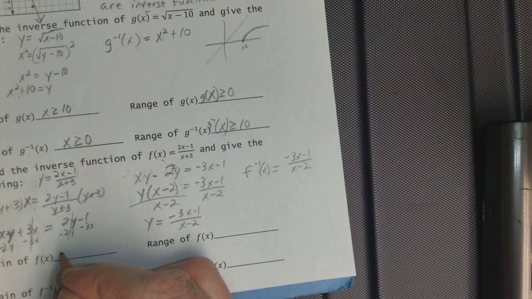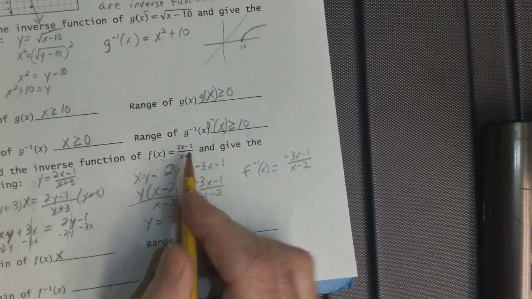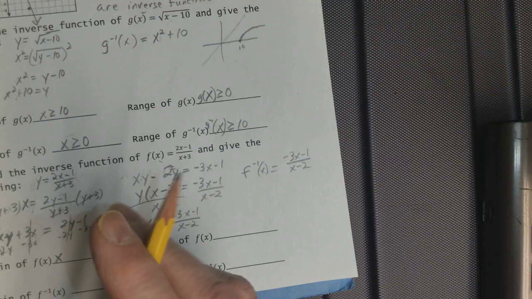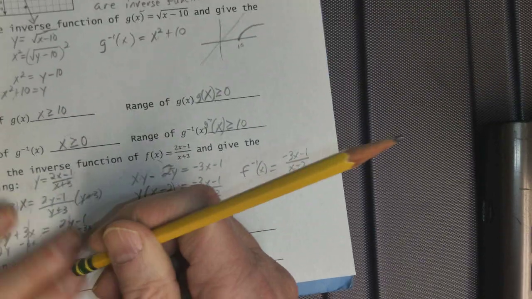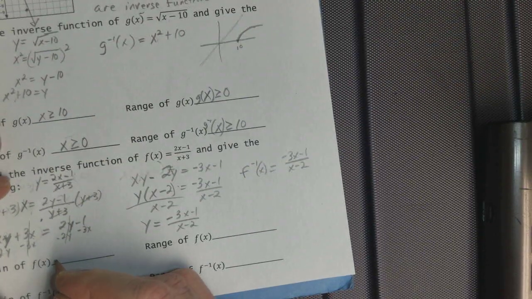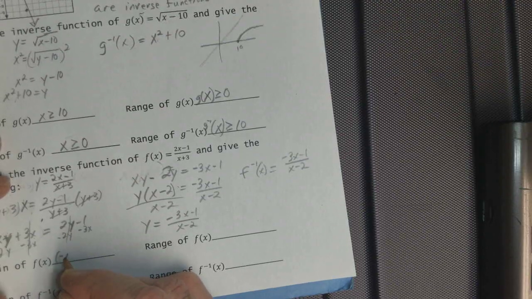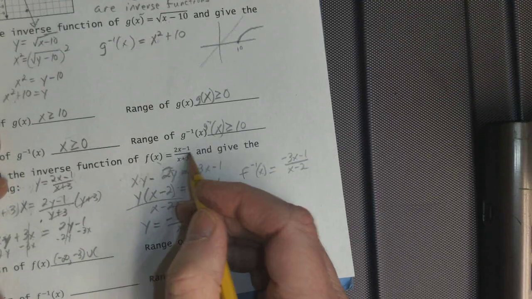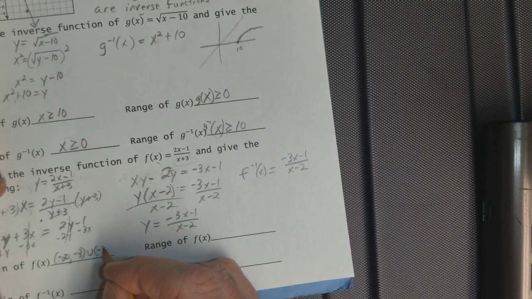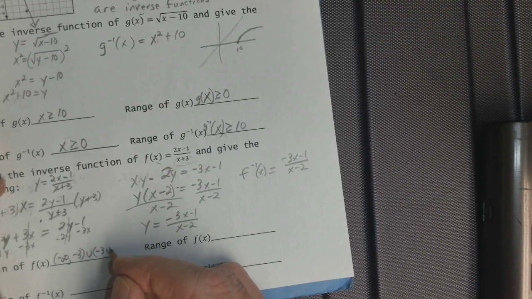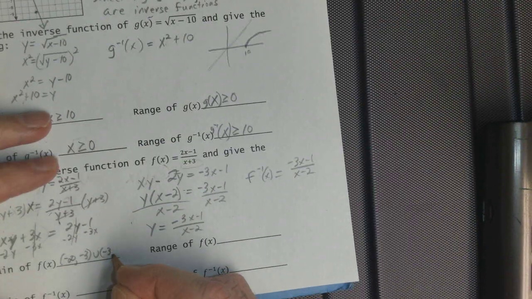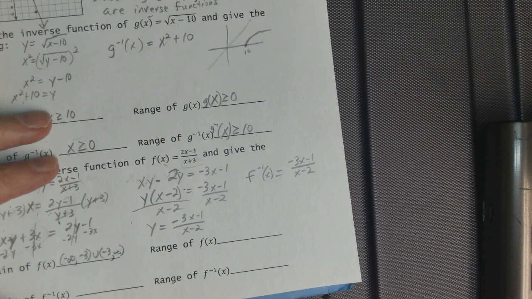Domain of f of x. These are the x values on f of x. I'm going to do this. I'm going to say negative infinity to negative 3. I'm looking up here. It can't be negative 3. Negative 3 to infinity.